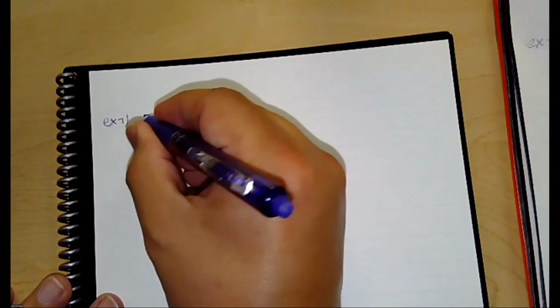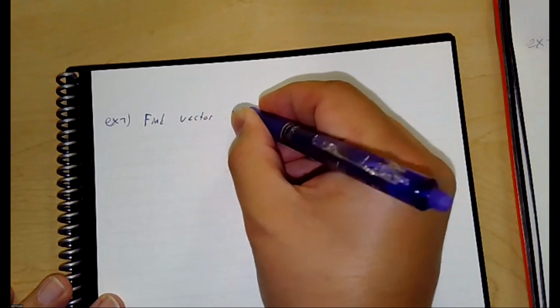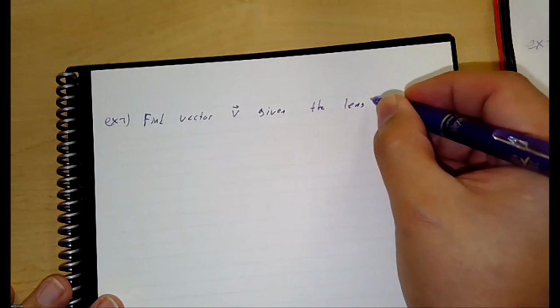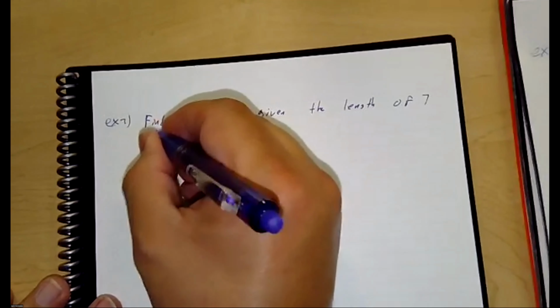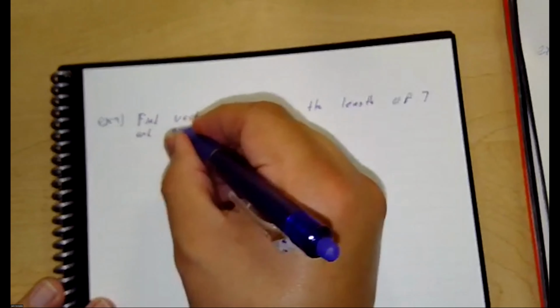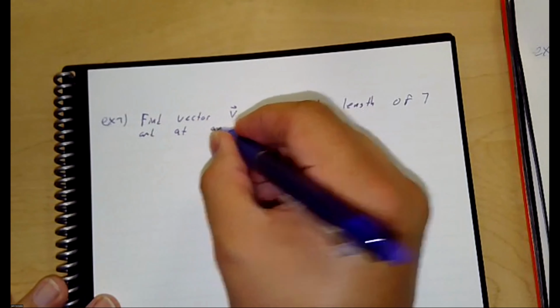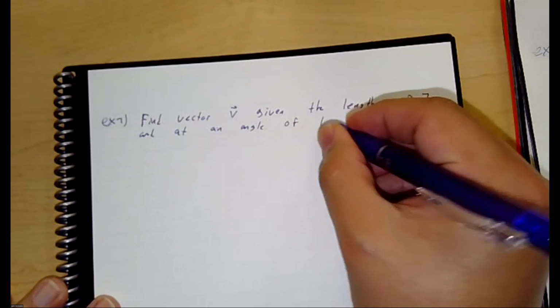Example 7. Find vector v given the length of 7 and at an angle of 135 degrees.